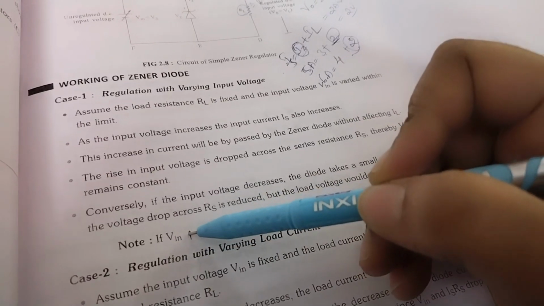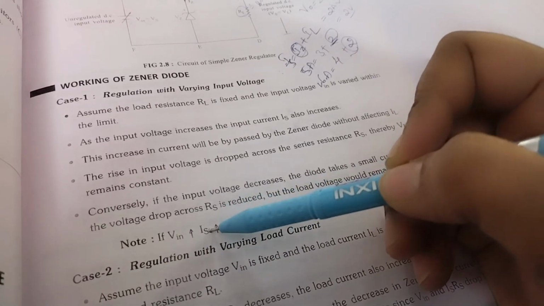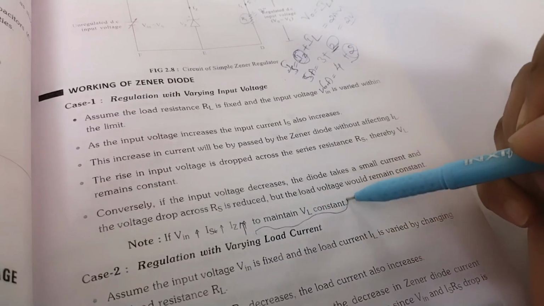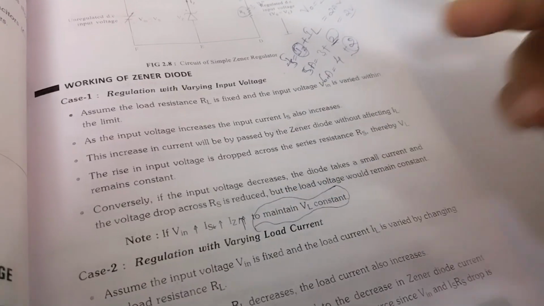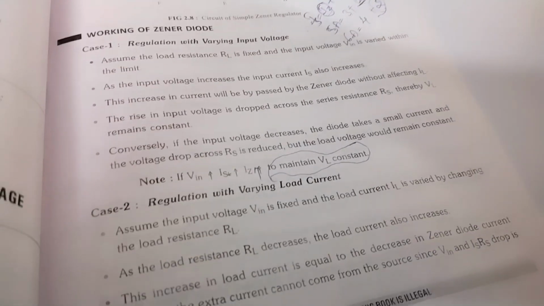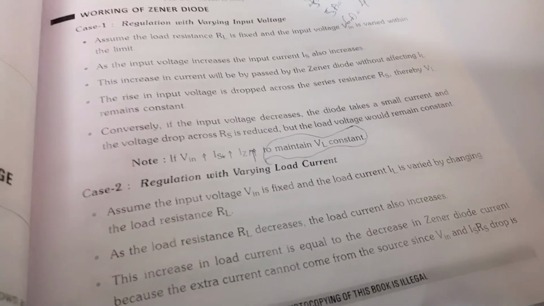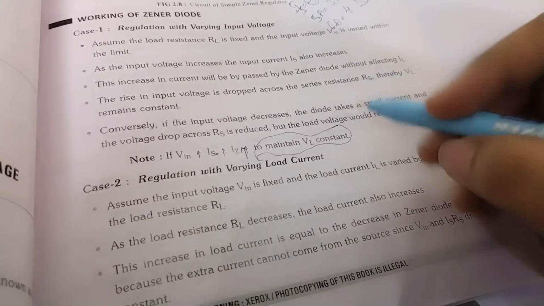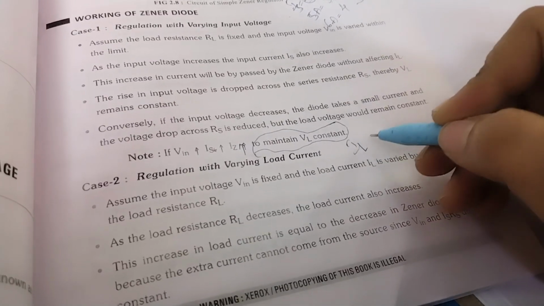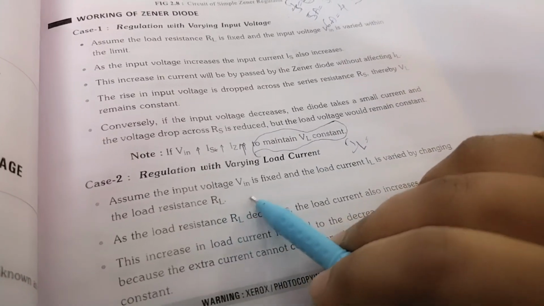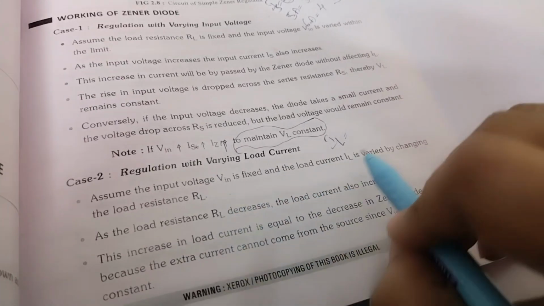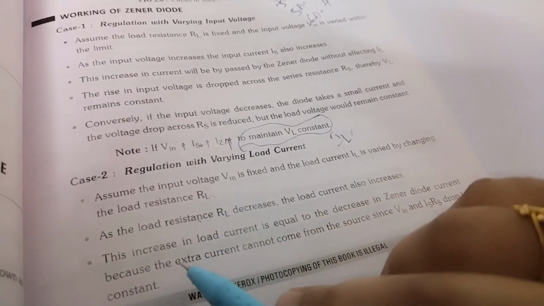So if input voltage increases, IS increases. If IS increases, IZ increases. Therefore, it maintains the output voltage VL constant. Next we have case 2: regulation with varying load current. Now what happens if the load varies? If IL varies, what happens? So assume that the input voltage is fixed, and the load current is varied by changing the load resistance RL.